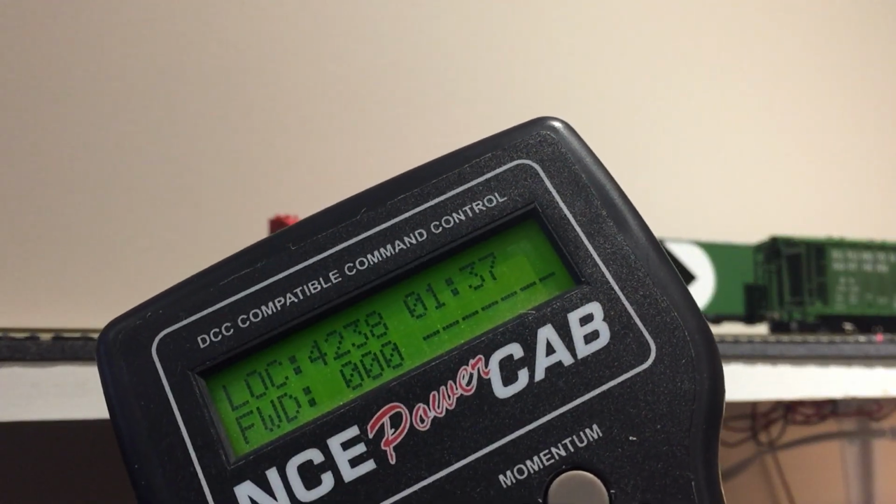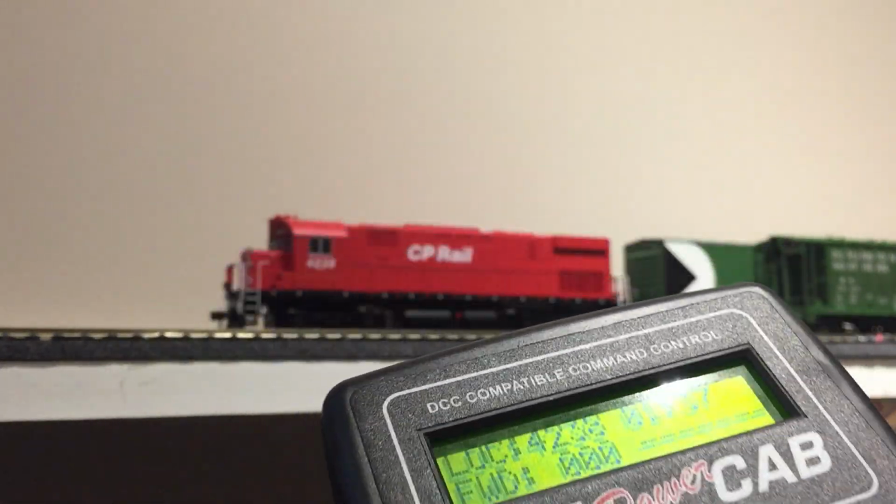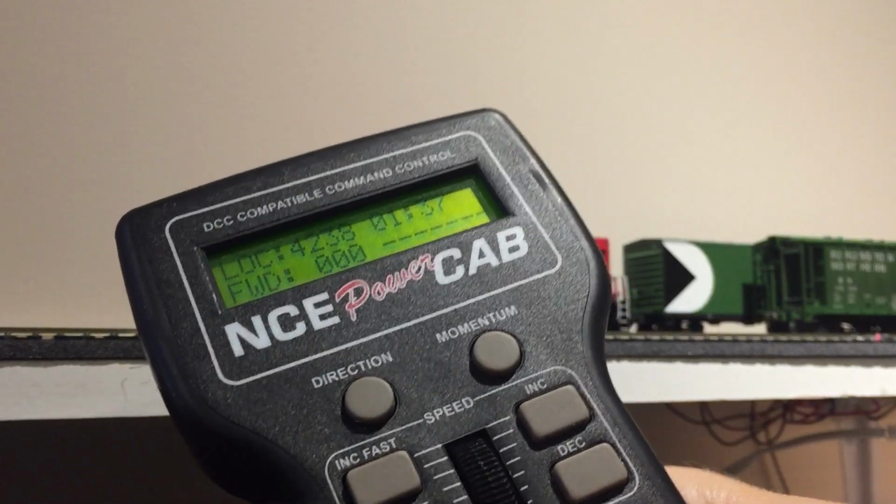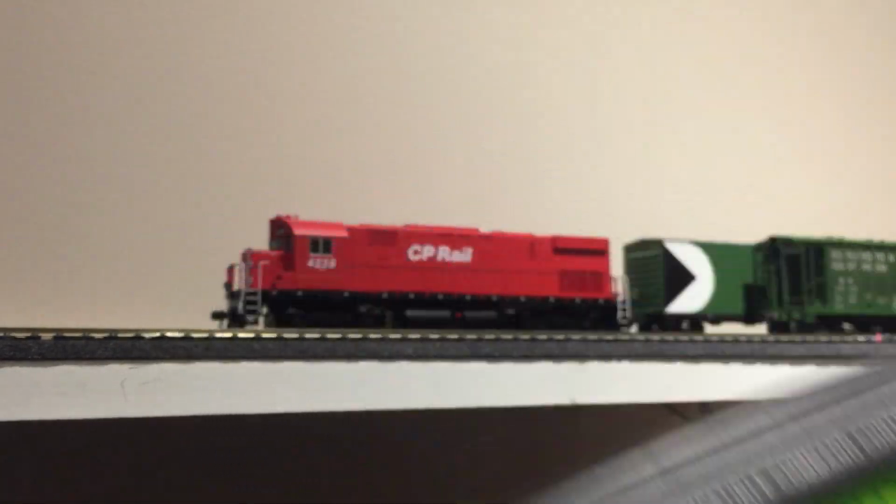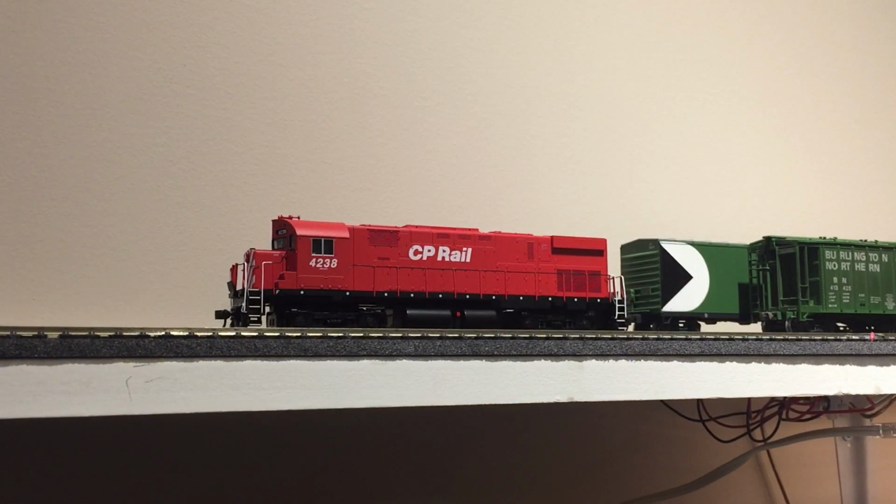So now I'm set to loco 4238, so I should be able to hit the horn here. And now it responds to 4238. So it's not that hard to program a decoder, especially with an NCE. I've never used a Digitrax, so I don't know what the process is there. But with the NCE, it is pretty simple to do quick setup. It's a little more complicated if you want to, say, program the speed steps or remap functions, but the manual explains it pretty well. And I'm sure there's lots of YouTube videos about that.